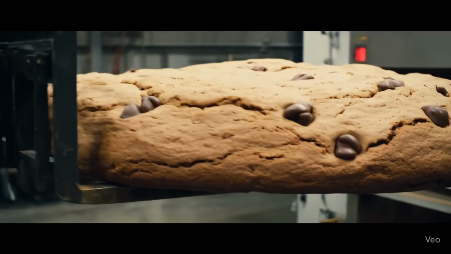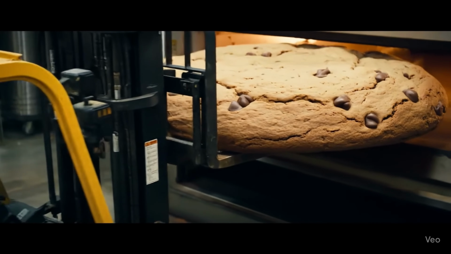And just like that, we've officially baked the world's largest chocolate chip cookie. Or did we? What's real and what's not? Can we even tell anymore?